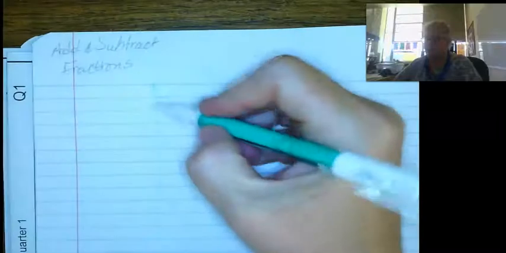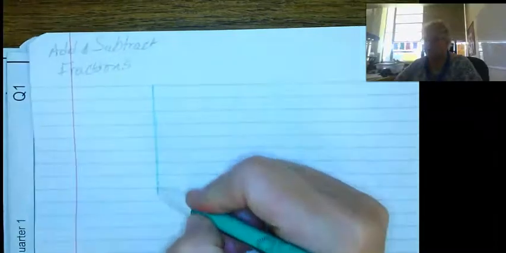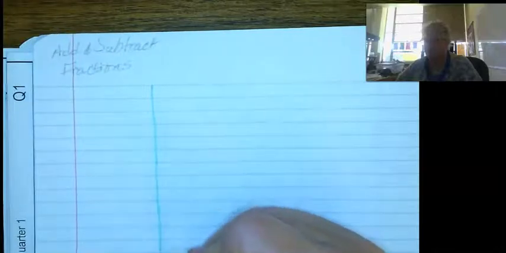Add and subtract fractions. You've done this, okay? You've been doing fractions since like 3rd grade. You've been adding and subtracting them since 4th grade. So this is basically a quick review. And here's what I want you to remember.